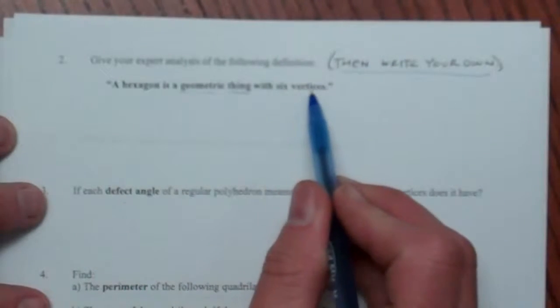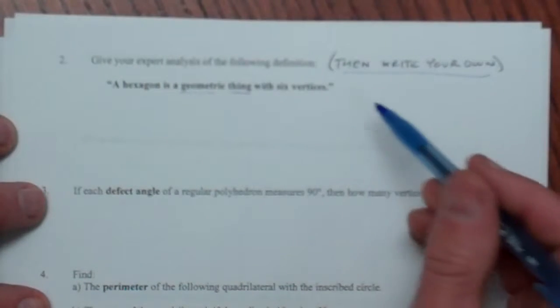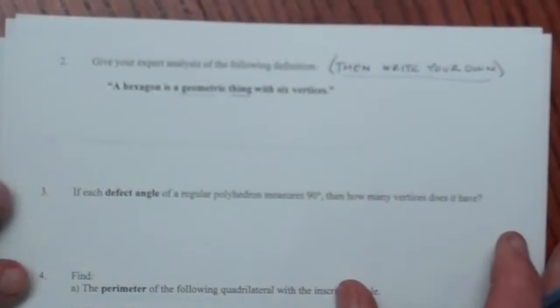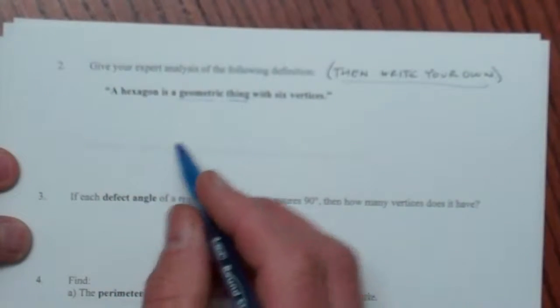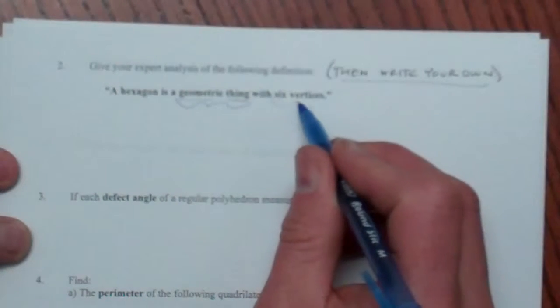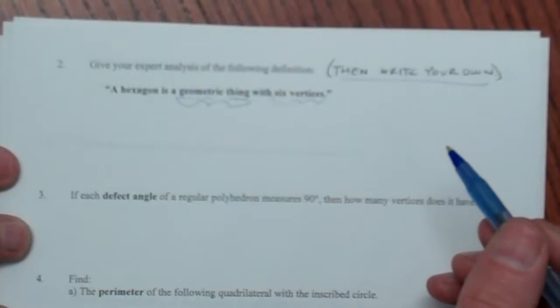And if we say with 6 vertices, well, something that has 7 vertices has 6 vertices. Something that has 8 vertices has 6 vertices. It's just got 2 extra, but it still has 6. So I'm not going to take the time to write this all out, but I would say something along the lines of, this language is vague, and this language is not using the term that would be restricting 6 or more.